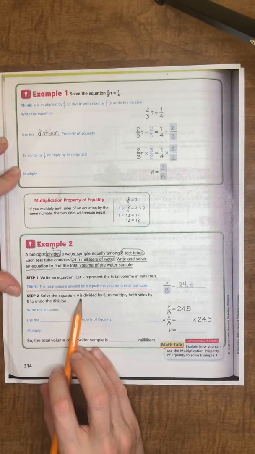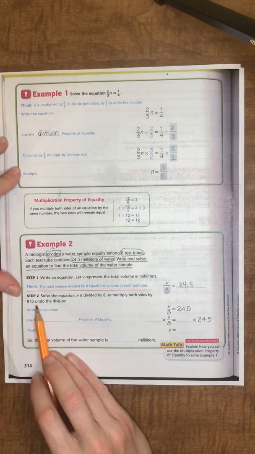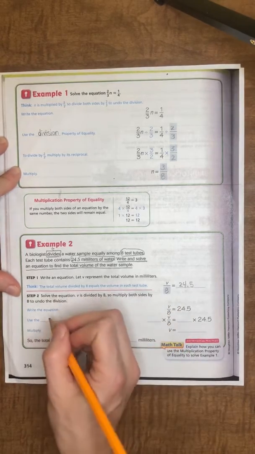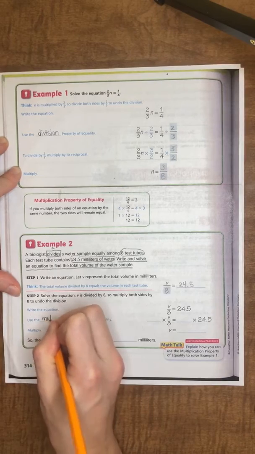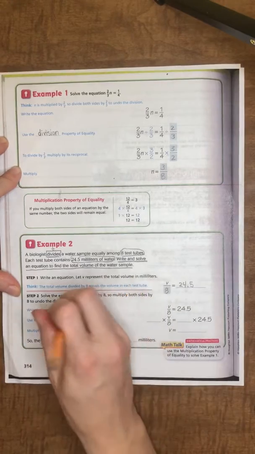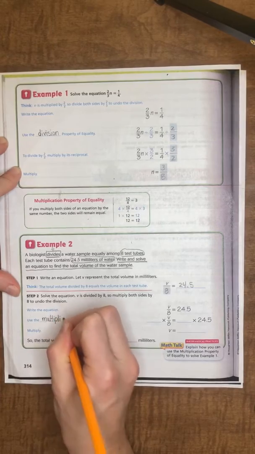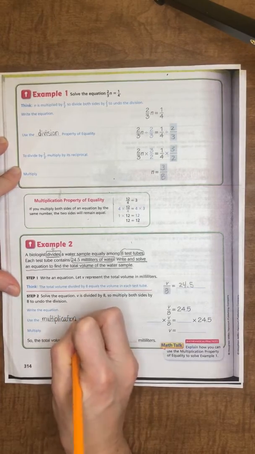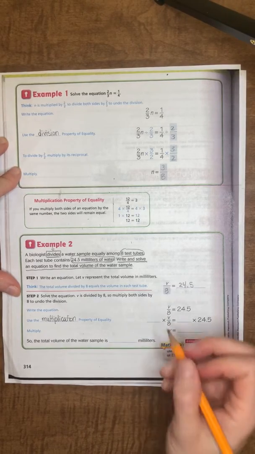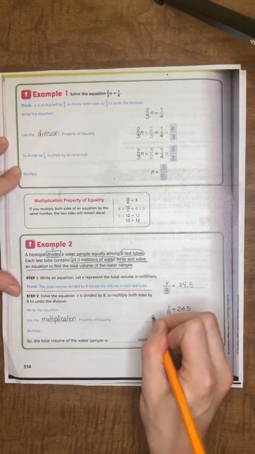Step 2, solve the equation. V is divided by 8, so multiply both sides by 8 to undo the division. We're rewriting the equation. We're using the multiplication property of equality, and so we're multiplying each side times 8.